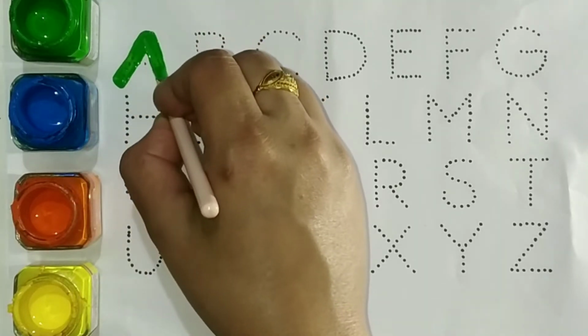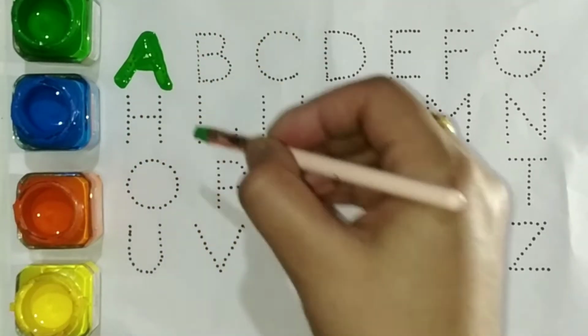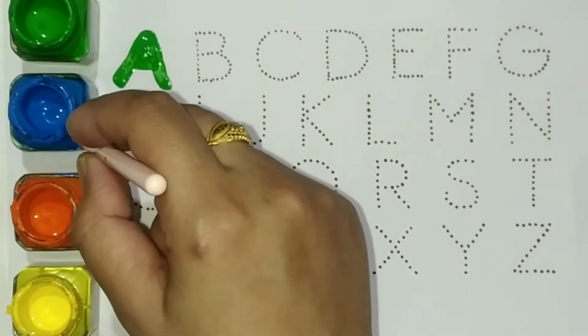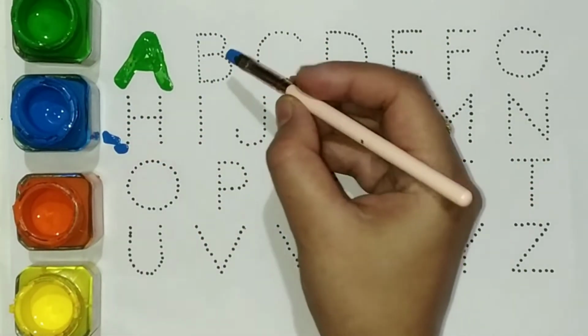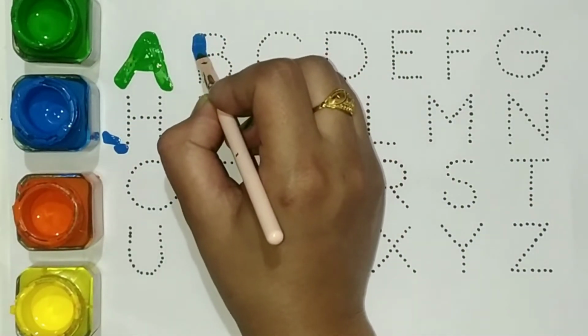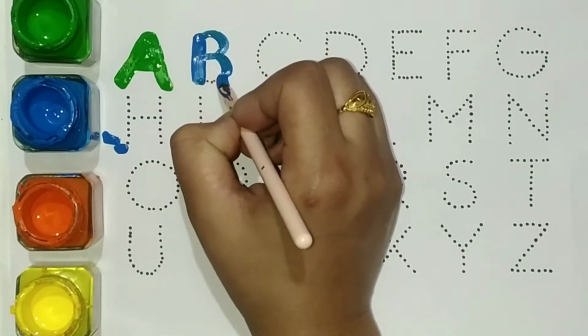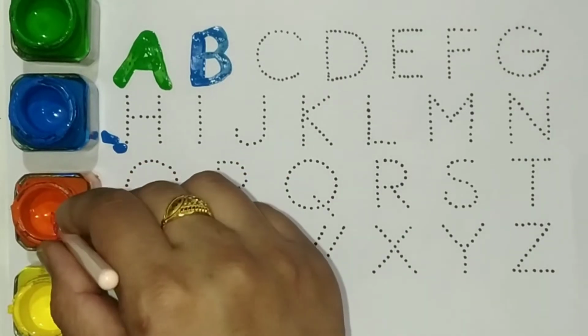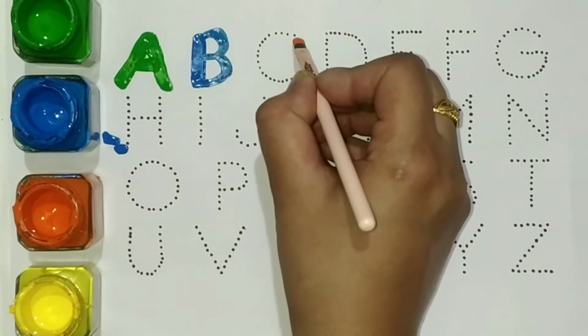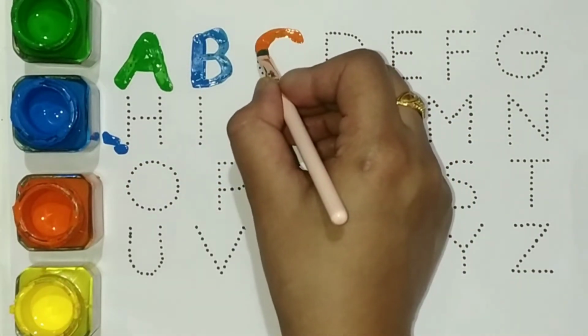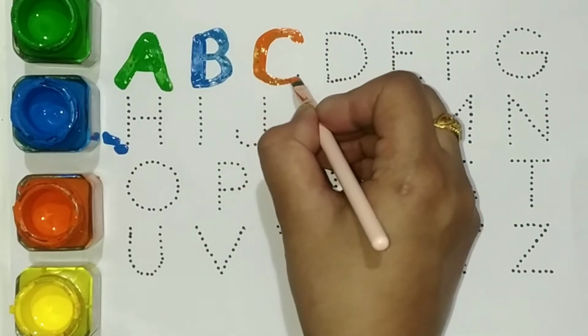A. A for apple. Sky blue color. B. B for ball. Orange color. C. C for cow.